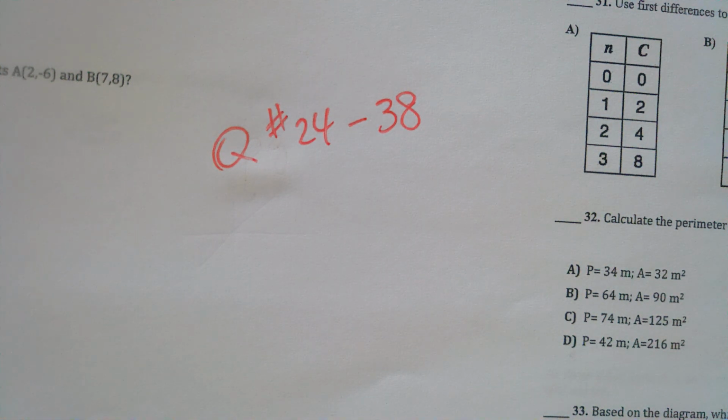So the multiple choice is at the back. If you run out of time, just guess A, B, C, D, or E. If you feel that you want to do the multiple choice as a warm-up instead, feel free to just jump to that first and then go to the full solution part.